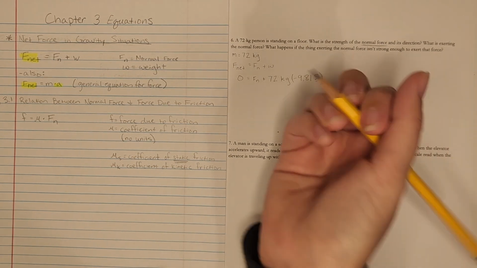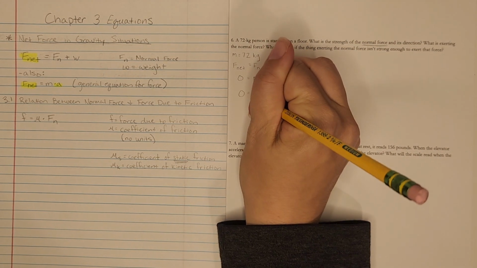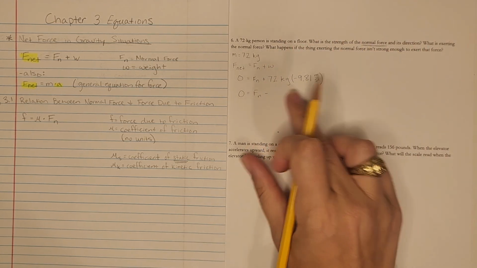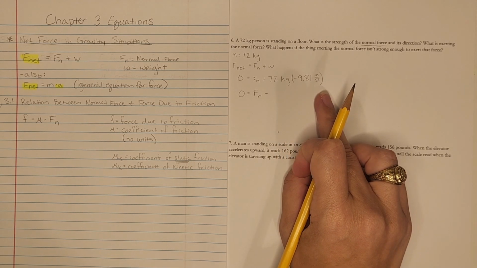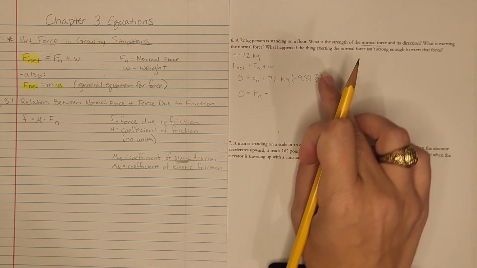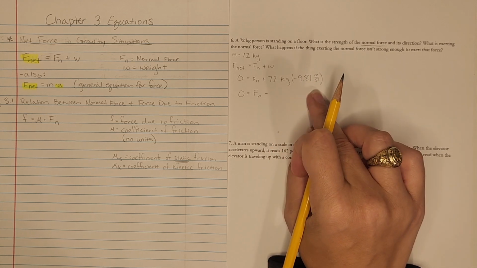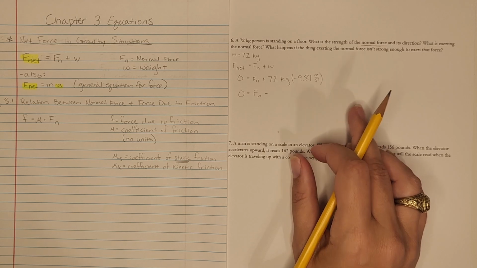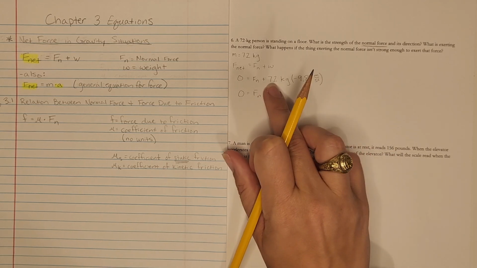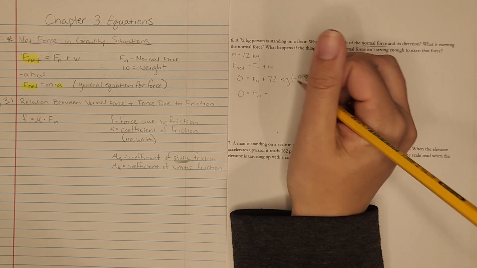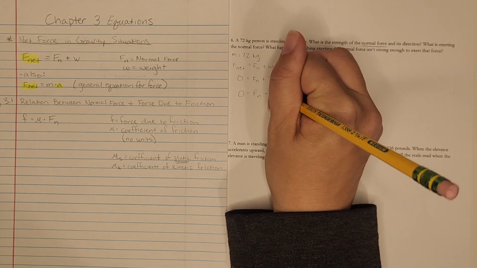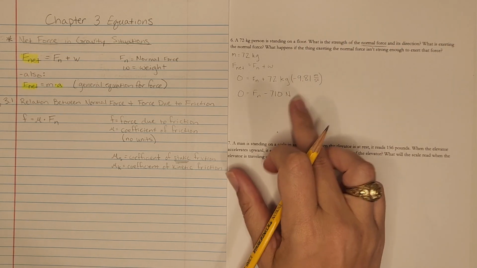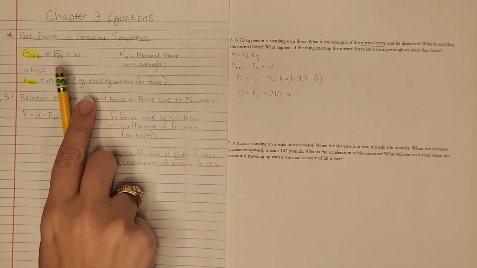So this weight, when you multiply this, you're going to get 706 newtons. Kilograms times meters per second squared is the unit for newtons. But we need to make that into two significant figures because of the 72 kilograms. And so that 706 newtons is going to round to 710 newtons.